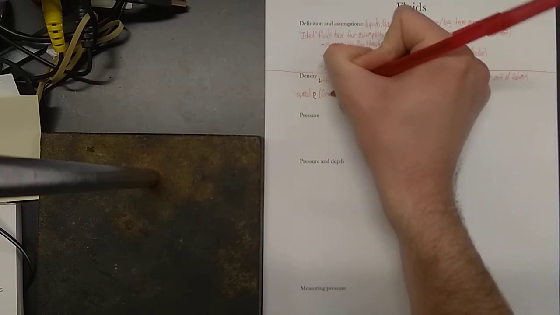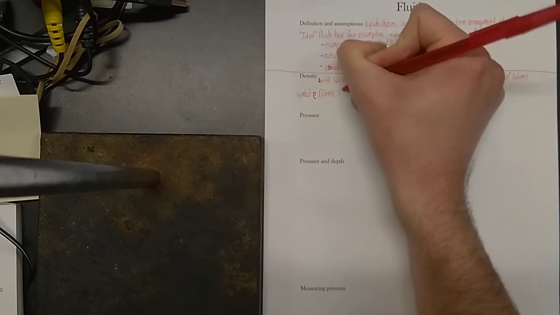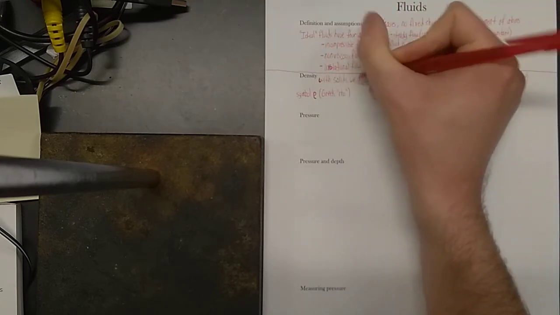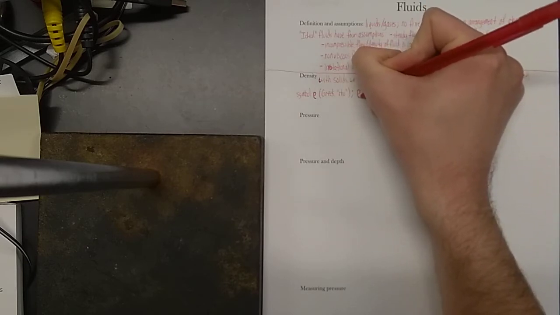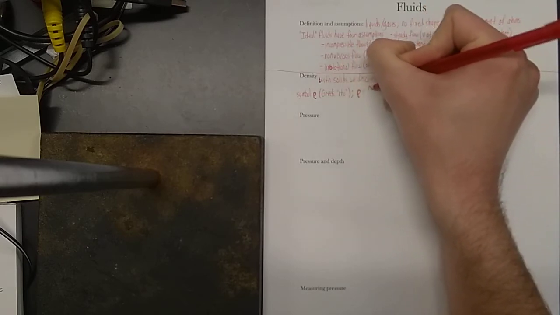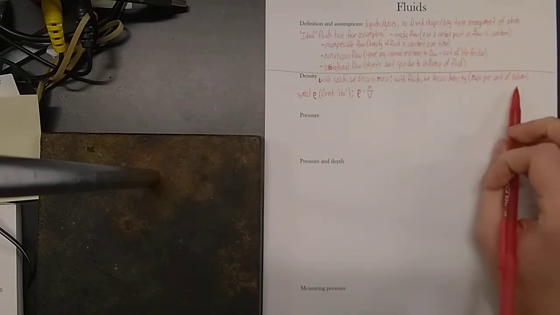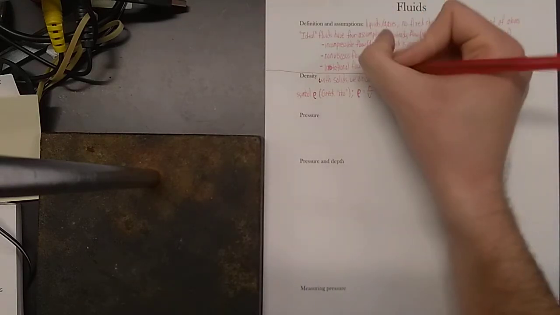And it is the Greek letter rho, R-H-O. So density, rho, equals the mass divided by the volume. Hopefully you could have got that from this definition up here.